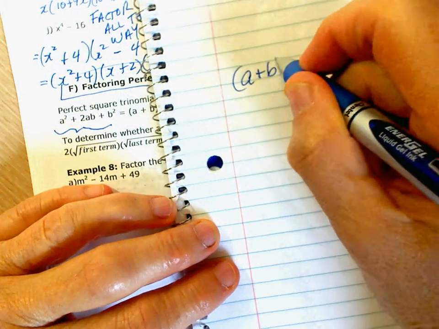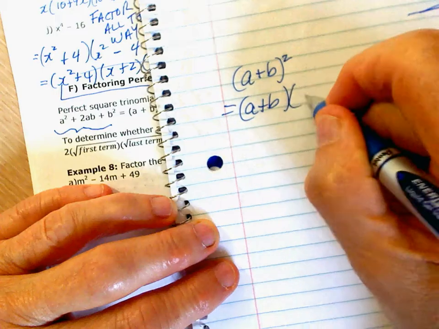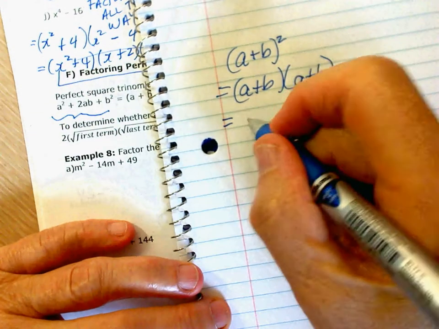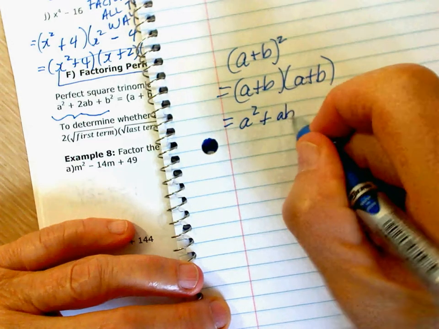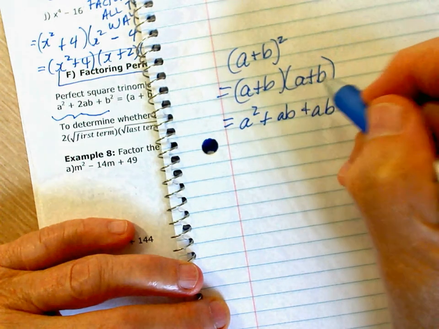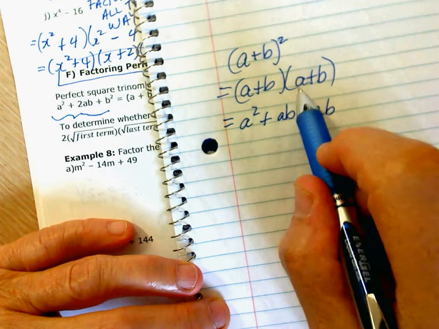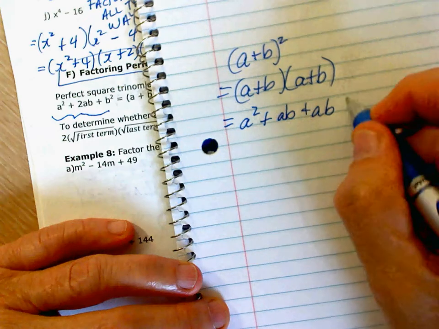That's equal to a plus b times a plus b. And notice that we get a squared plus, I'm just foiling, first, outer, inner, last. So plus b squared.